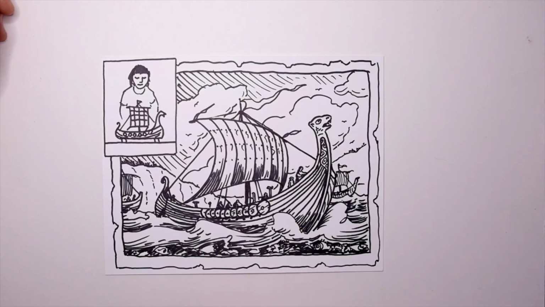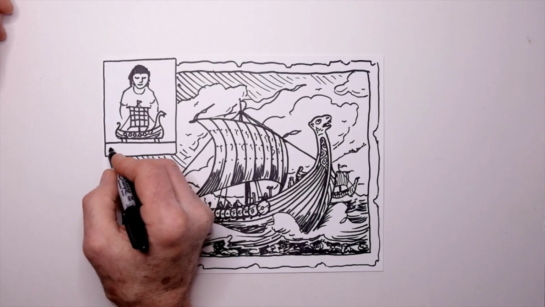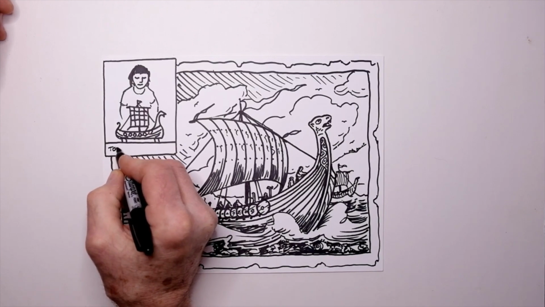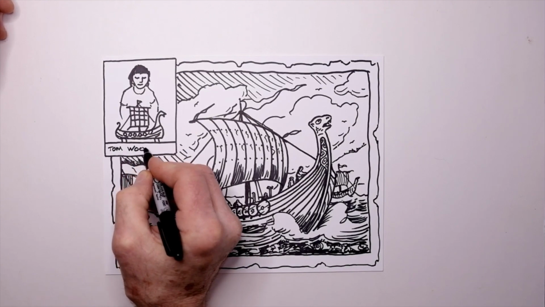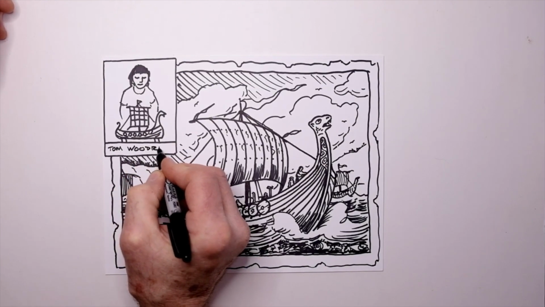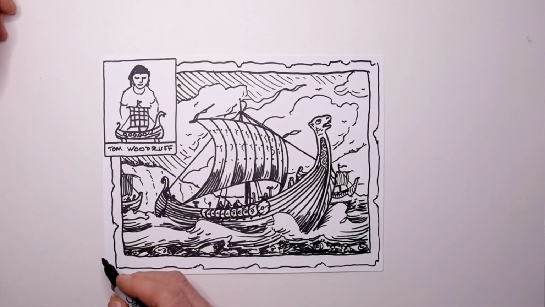Right here is a great place for your name to go. So I'd like you to sign your drawing right here on that little piece of border there. My name is Tom Woodruff. And it's a good place for your name to go on yours. And again, down below on this border here, this may be a place where you could write a title for the story.